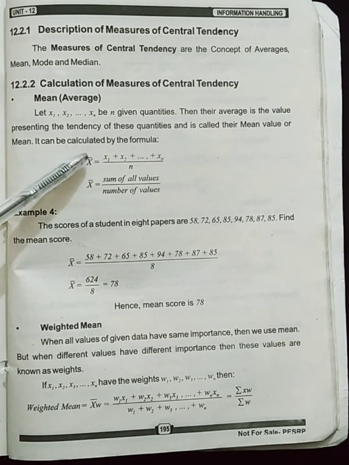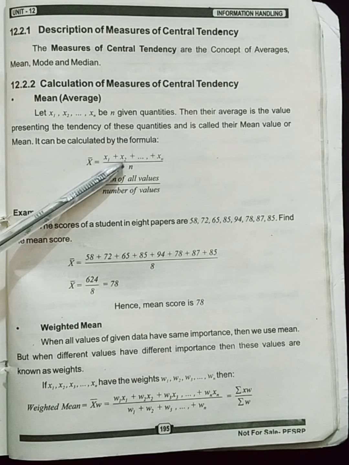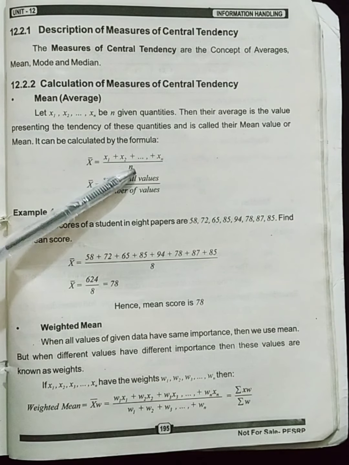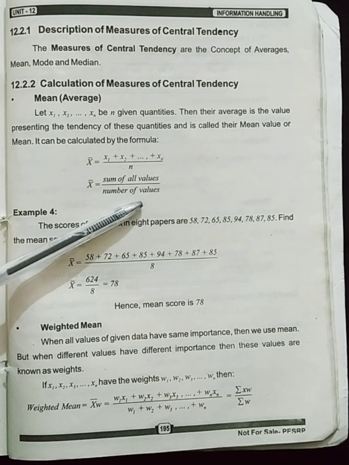It can be calculated by the formula: x bar, which is called mean, equals x1 plus x2 plus x3 and so on, divided by the number of the quantities. So, sum of the values divided by the number of the values.